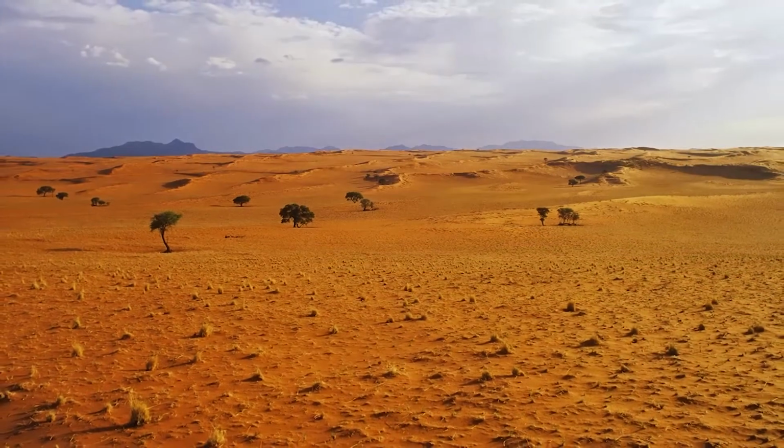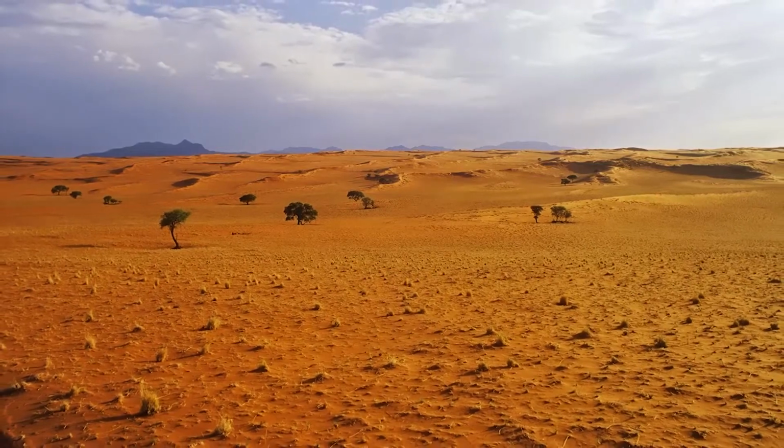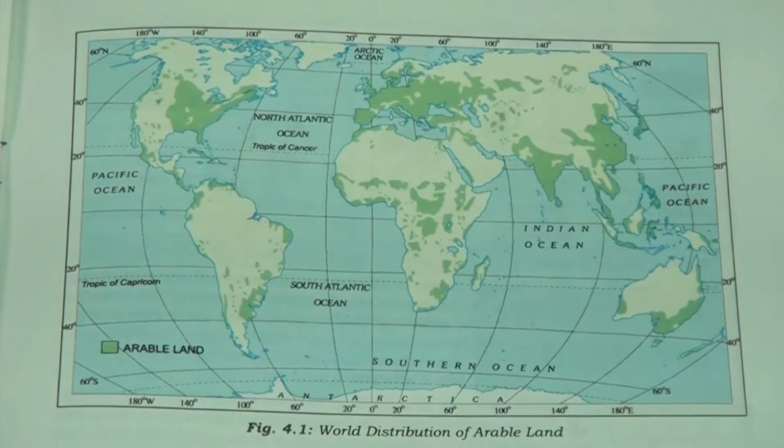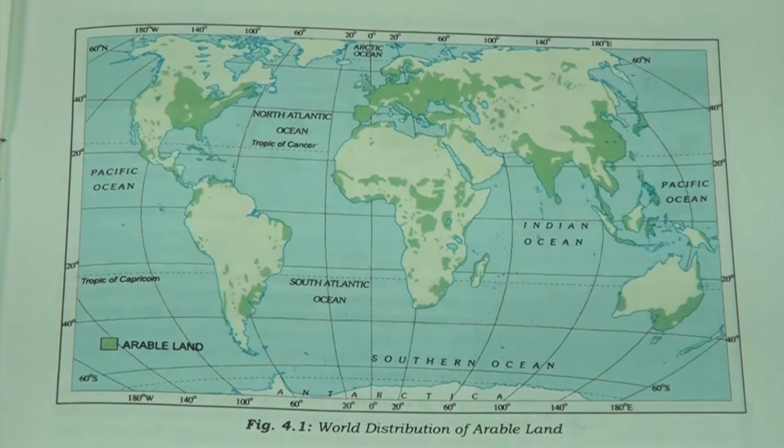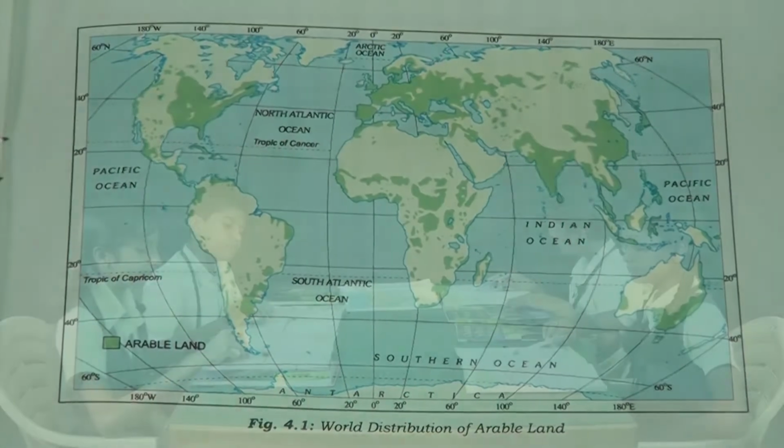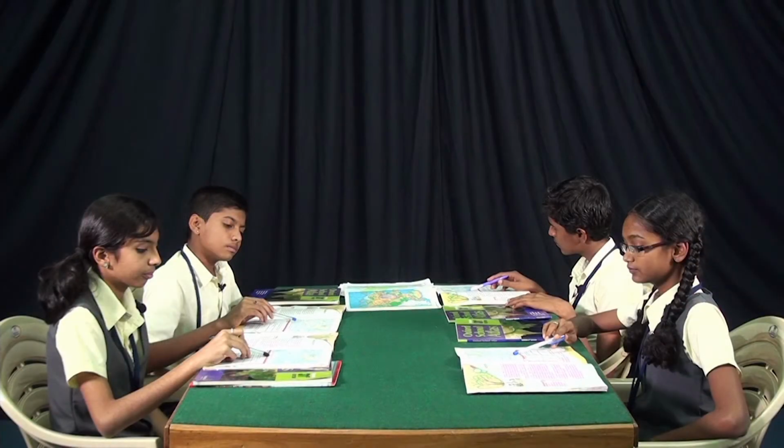Do you think we grow crops everywhere on the earth? Let us look at the world map showing the distribution of arable land. A group of students are looking into the map with their teacher. Let us see what they are doing.